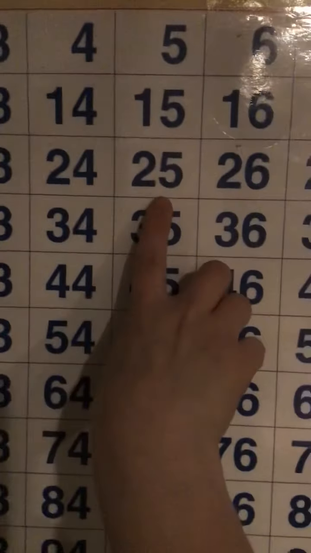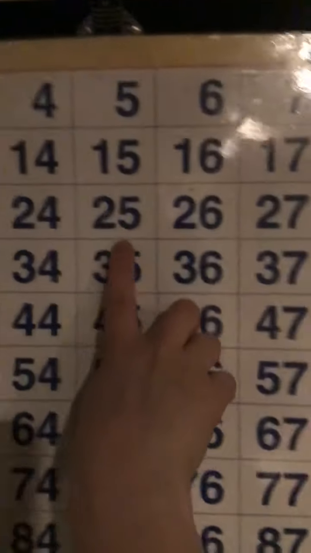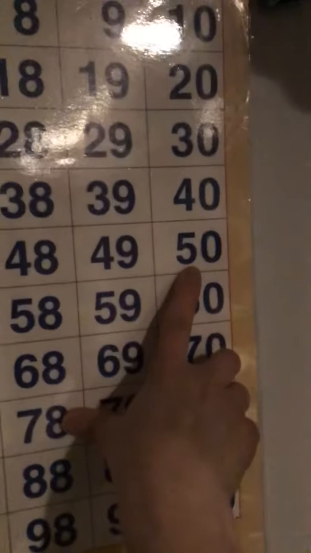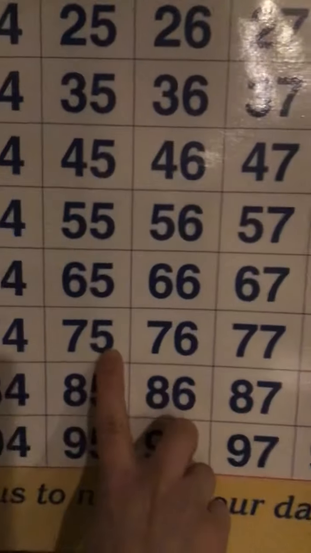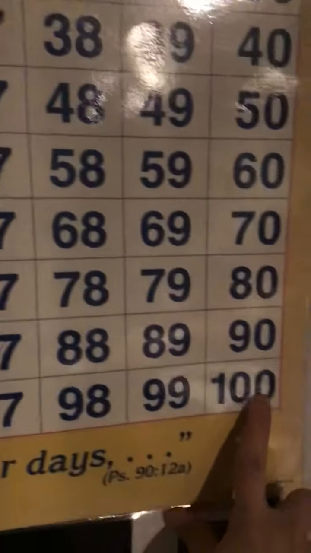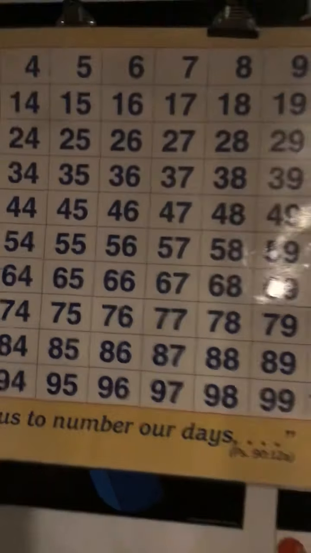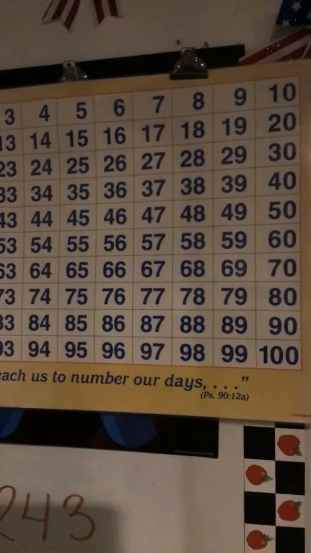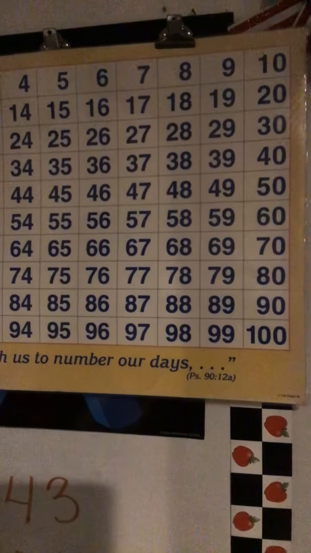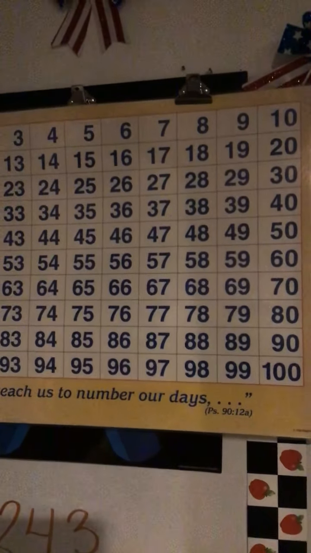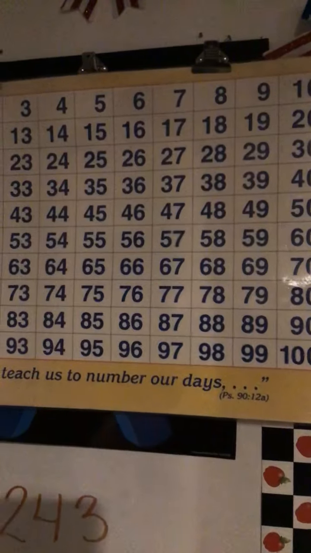Can we keep going? 225, 250, 275, then that would be 300. So the pattern to count by 25s is 25, 50, 75, 100. All right, so that is a review for our counting patterns.